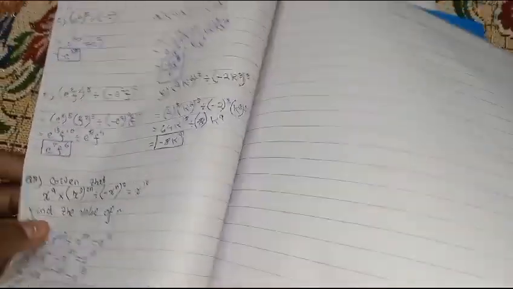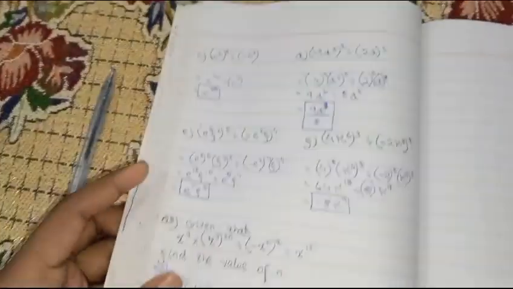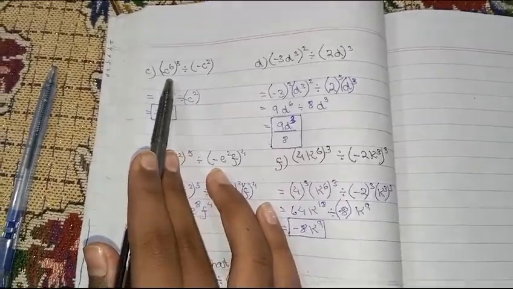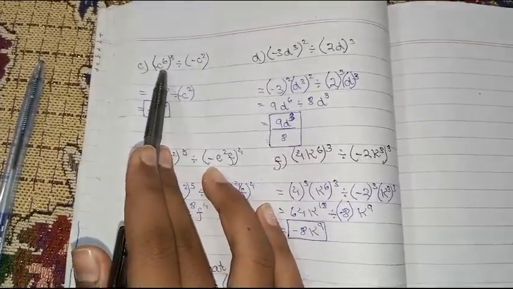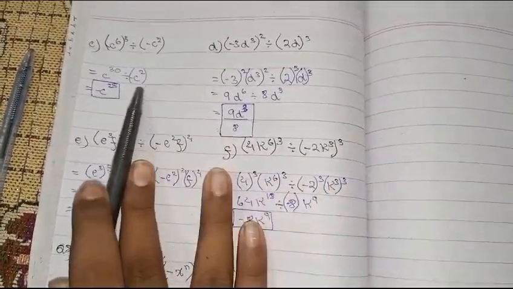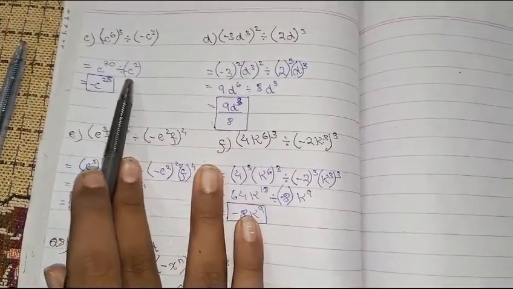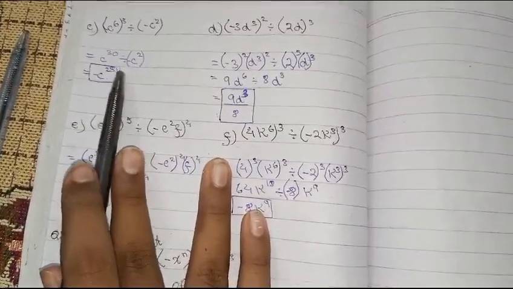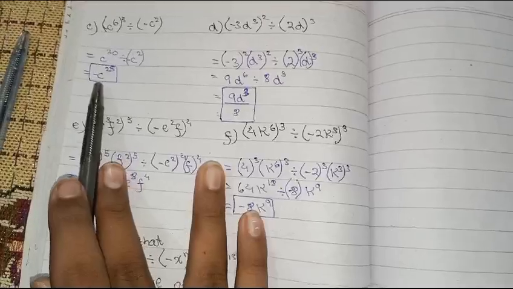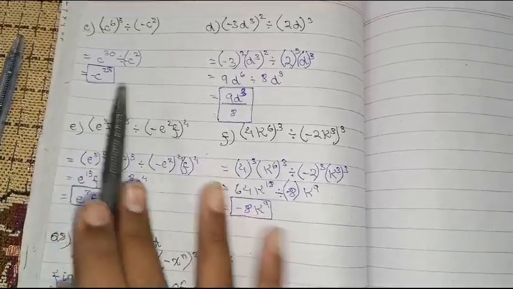Moving on to the third part of the question, which says c power 6, bracket, power 5. When the bracket powers are multiplied with each other, we get 3 power 30 divided by minus 3 minus c square. When the bases are the same in division, we can subtract those powers. So minus c power 28.